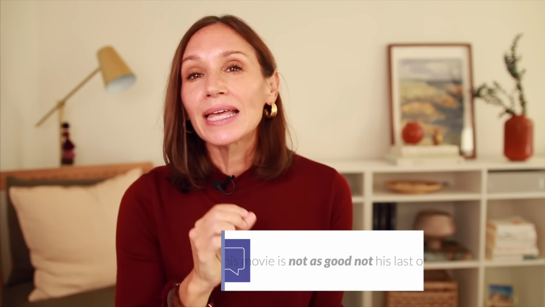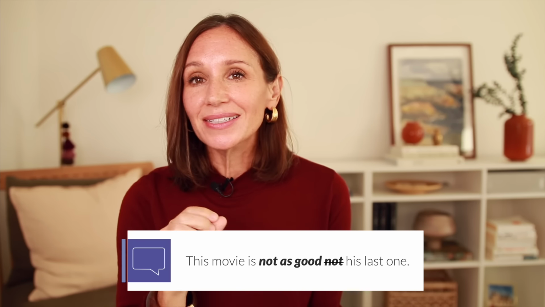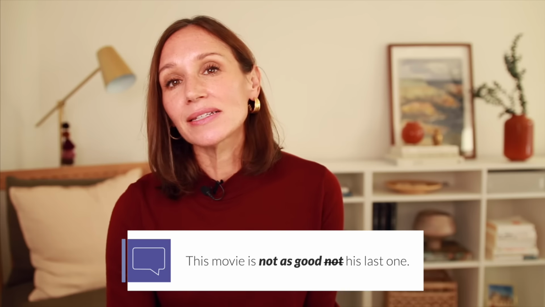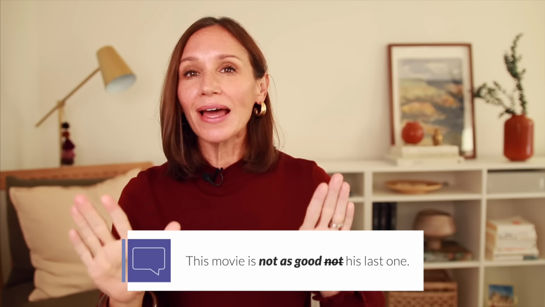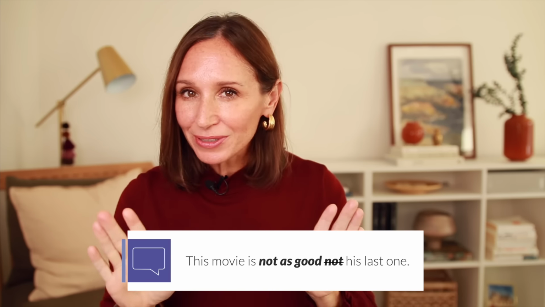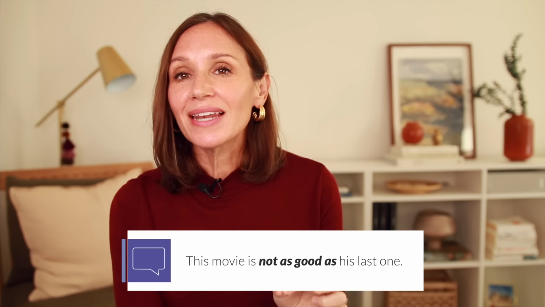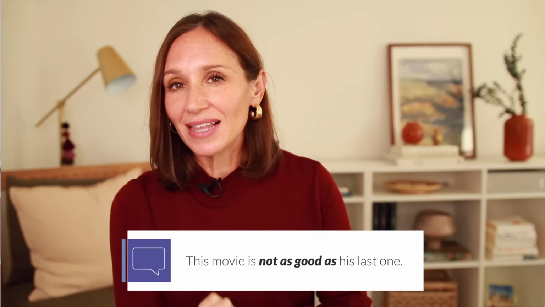Now, when using this particular structure, we have to be careful of something. We have to be careful to avoid double negatives. What that means is we don't want to repeat the word not or the word no. For example, here's a mistake I've seen before: "This movie is not as good, not his last one." Here we've got that word not repeated twice, so we have a double negative. Here's how to make it correct: This movie is not as good as his last one.